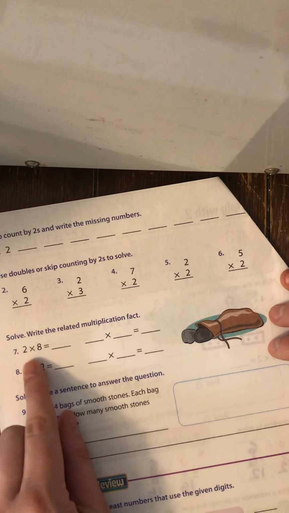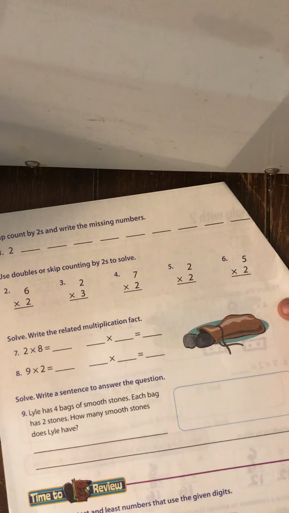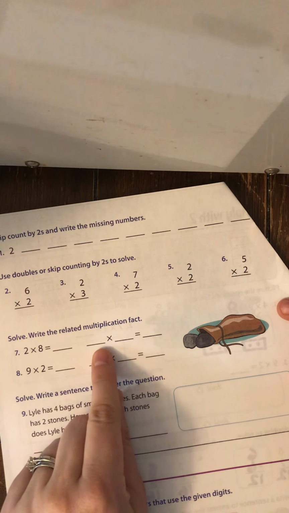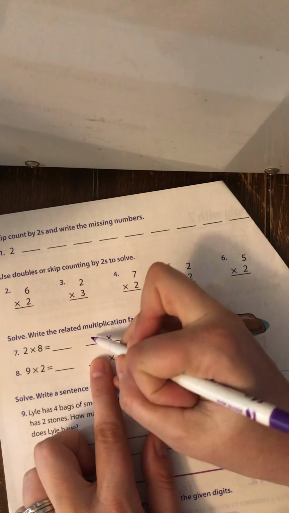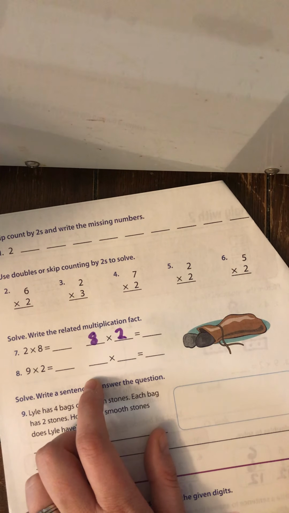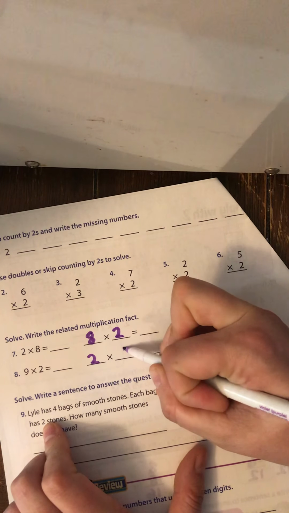Down here, ooh, this one you're gonna write the related multiplication fact. Remember I said that the factors can be switched? So this one's gonna be 2 times 8, but they want you to write the related, which is kind of like the switcheroo. So it would be 8 times 2. See that? And this one would be switcherooed, and it'd be 2 times 9.